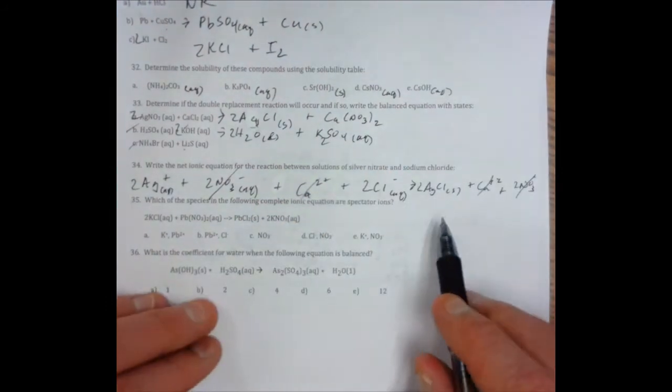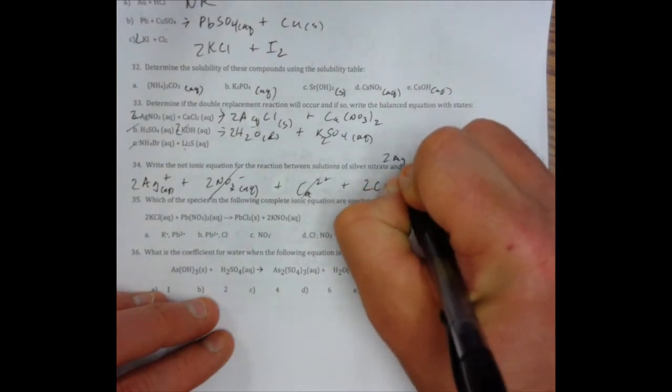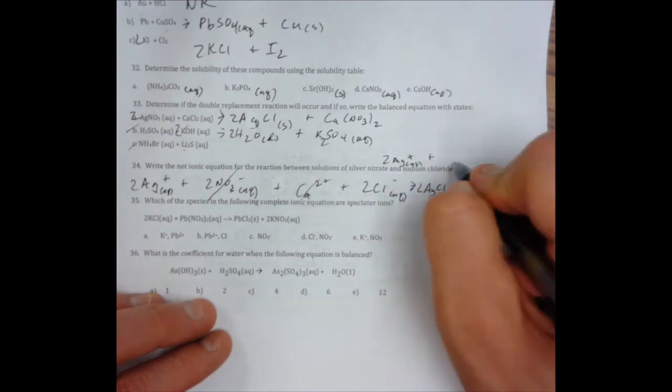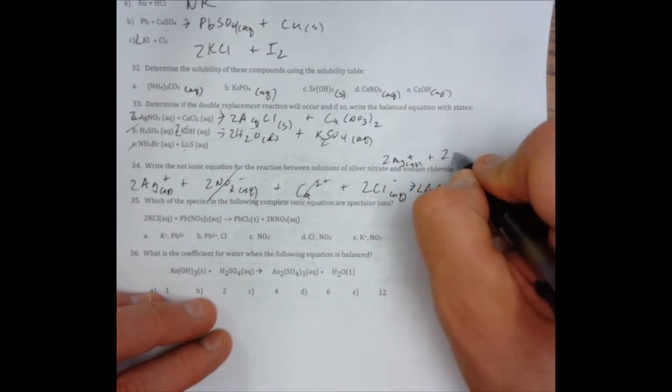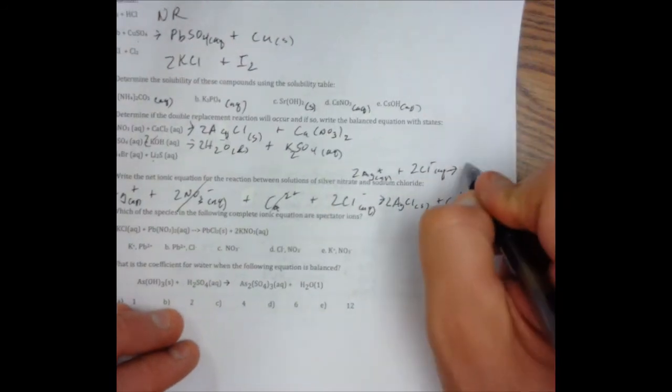So our final formula for this, the net ionic equation, would be 2Ag plus aqueous plus 2Cl negative aqueous yields 2AgCl solid. Boom.